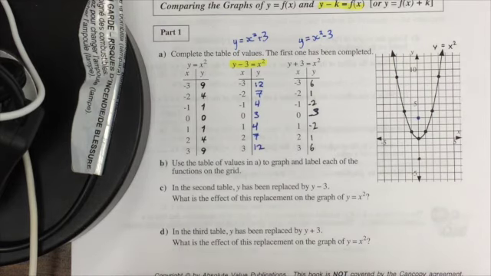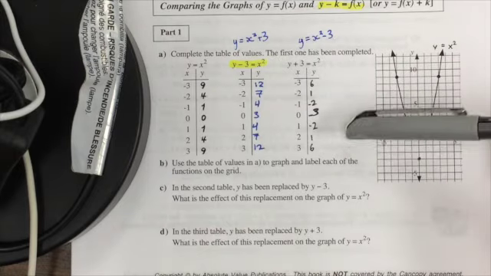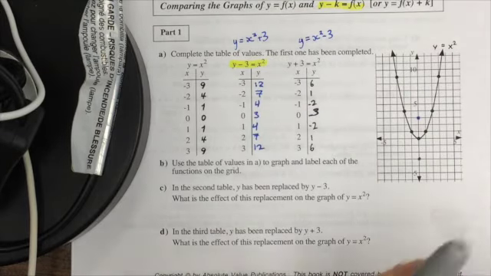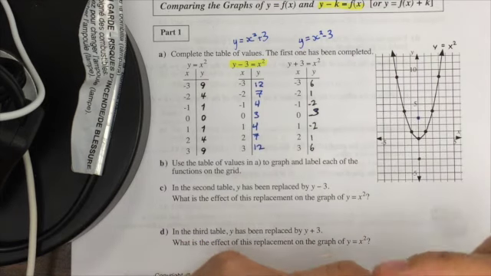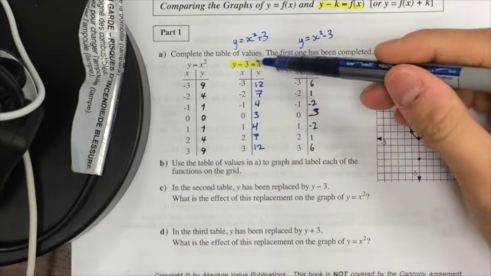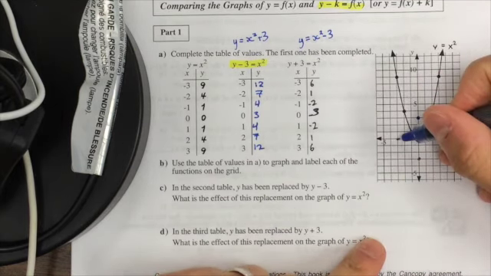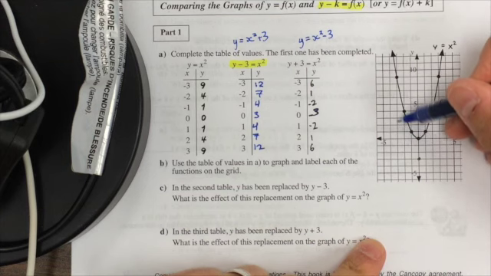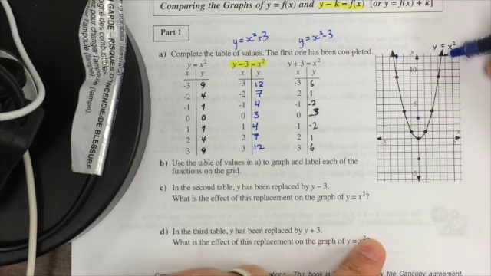All right, so the next thing we have to do is use the table of values we just completed and graph each of the functions on the grid. The first one I'm going to graph is y minus 3 is equal to x squared. When I was at negative 3, I'm going to be at 12. So 10, 11, 12. And positive 3 was also at 12.